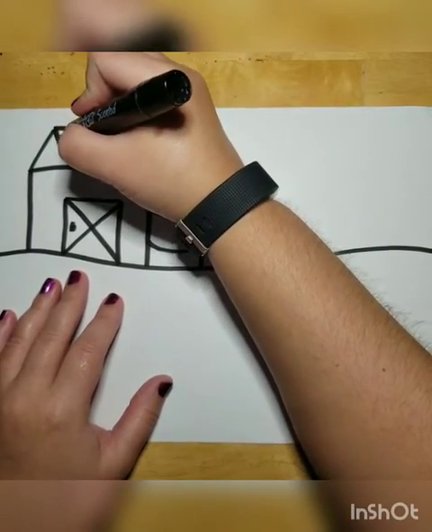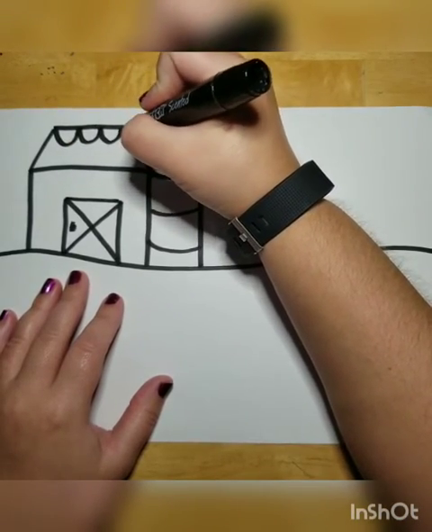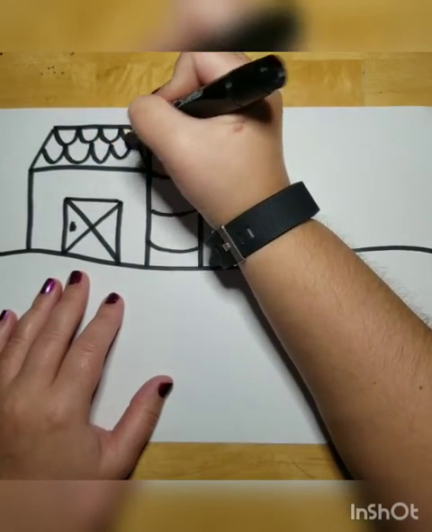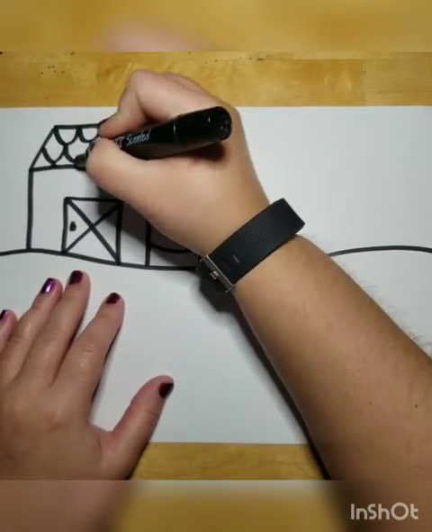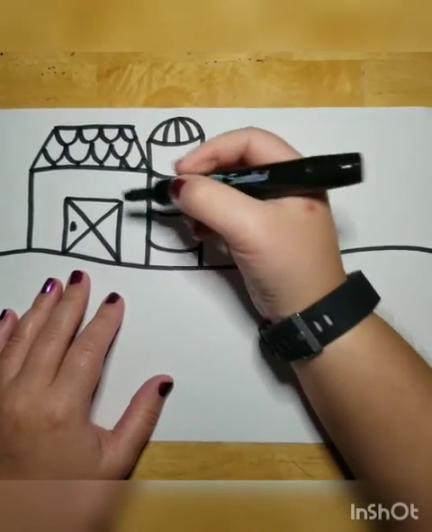We're going to start at the top. We're going to go like this. And keep going. Remember, texture is the way that something feels. So we can't actually touch the roof, but we can pretend to draw it the way that it would look.